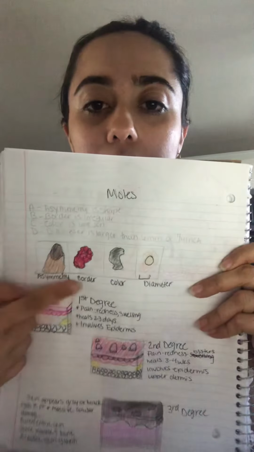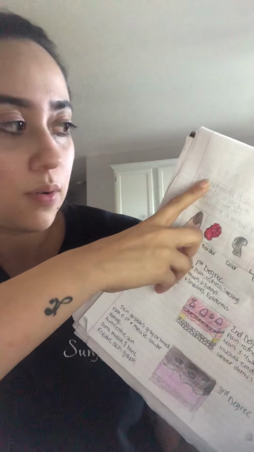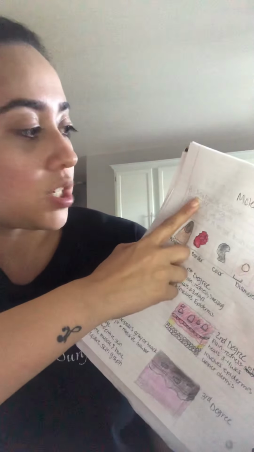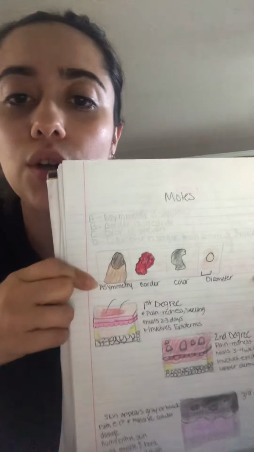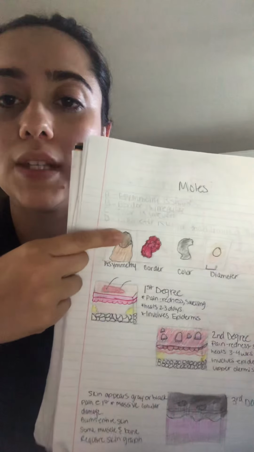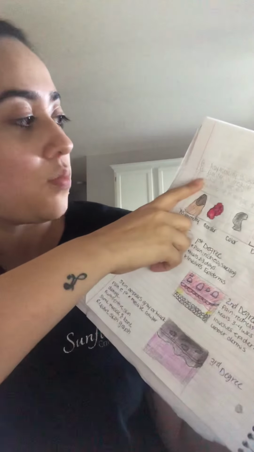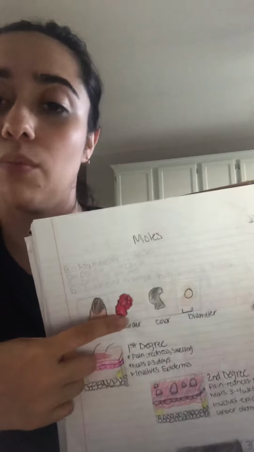Here are the different types of moles and what we look for. First part is the letter A, which is asymmetry in shape. So we have to look at the size or the shape of the mole to see if there's any change. And then we do have the border, see if it's irregular, if it looks different than a regular mole should. And then we look at the color too.